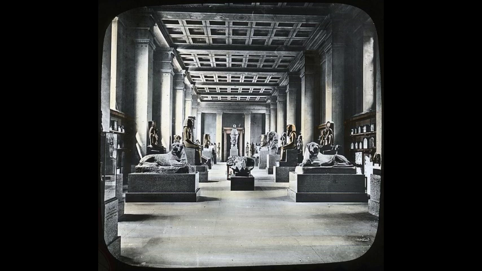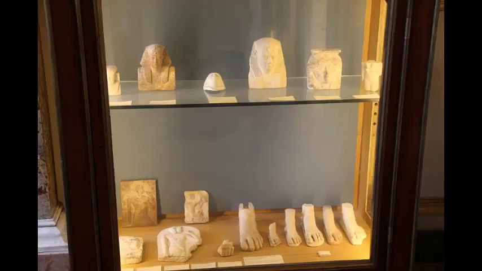2. Furniture. Egyptian furniture was often intricately decorated with inlays, carvings, and gilding. Chairs, beds, and chests featured designs inspired by nature, mythology, and religious symbols. The throne of Tutankhamun, discovered in his tomb, is a prime example of the exquisite craftsmanship and decorative artistry of Egyptian furniture.